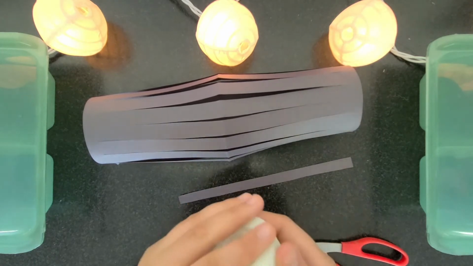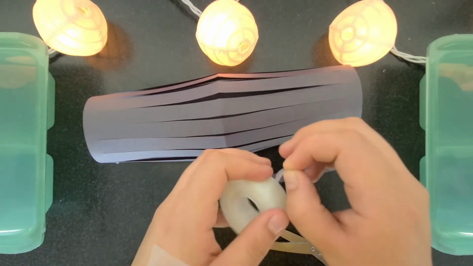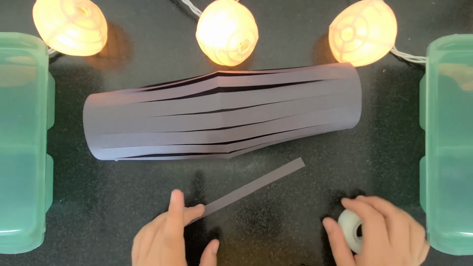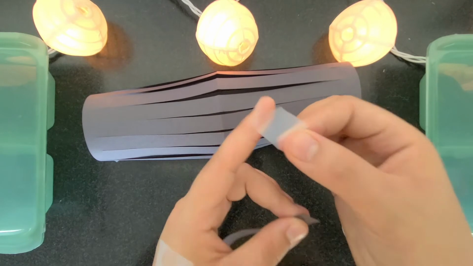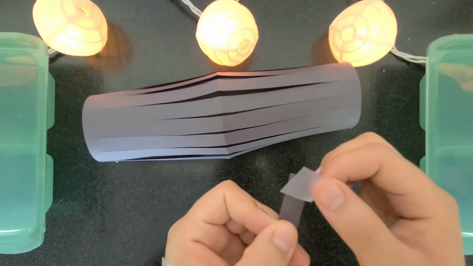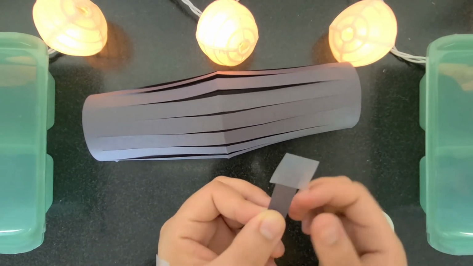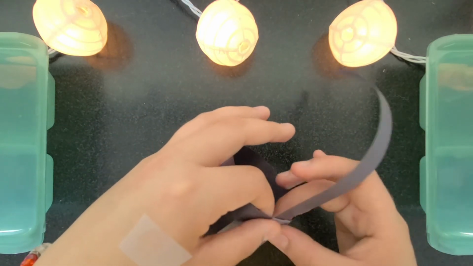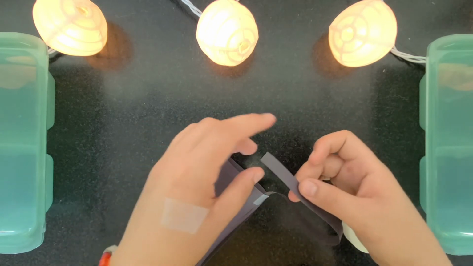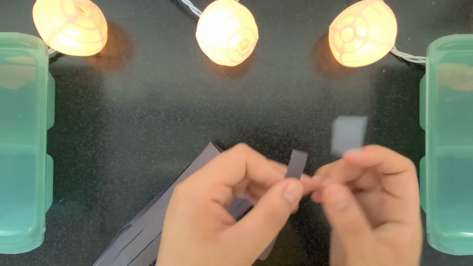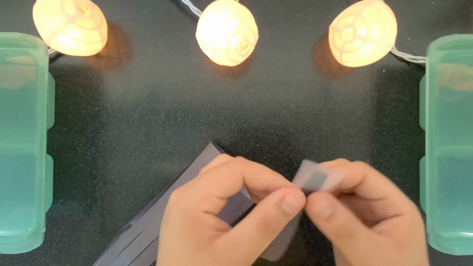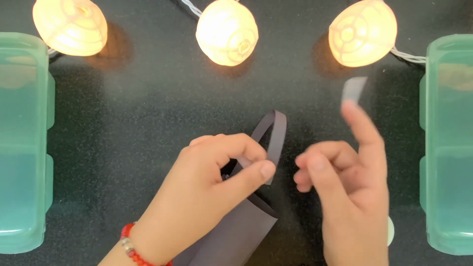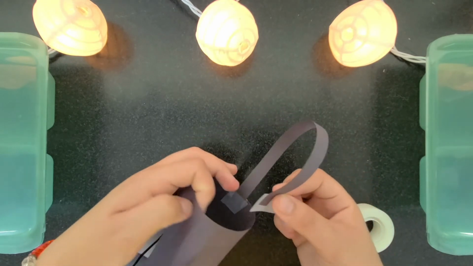So we're gonna get two pieces of tape again. Be careful with the scissors if you guys are using scissors. And what we're gonna do is put some tape on one end, and we're gonna be putting this handle inside right there. And then for the other side, again, put some tape. If you guys get confused, put the handle in first and then put the tape. I got a little confused, but it's okay.